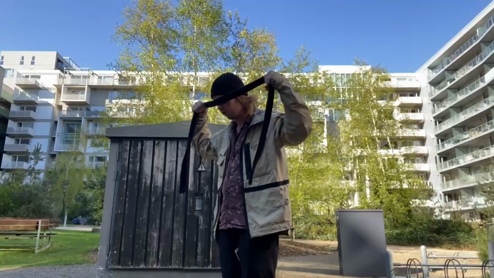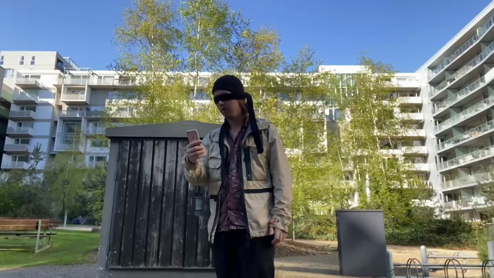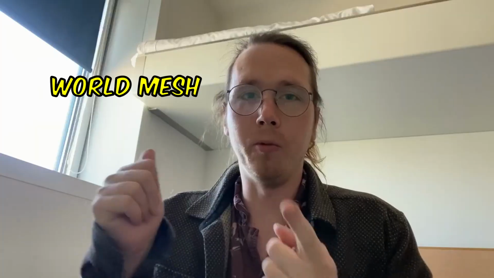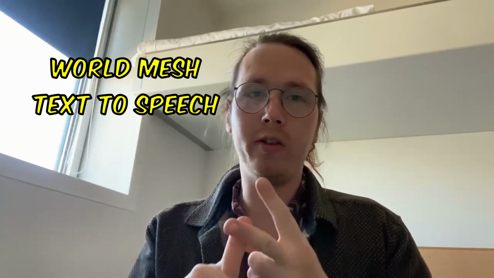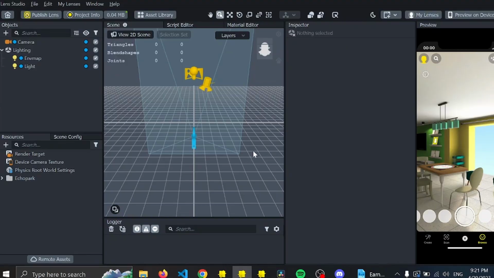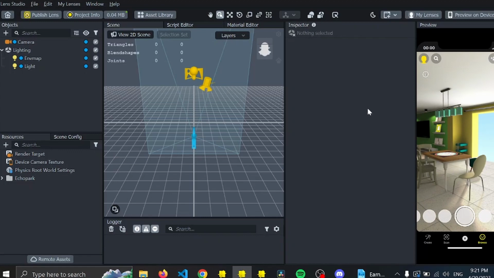Hey guys, today we'll be building a lens for blind people so they can walk around by themselves and identify objects. We're gonna be going through the world mesh, text to speech, and how to identify objects. So let's get started. We are back in Lens Studio with a fresh and empty project.